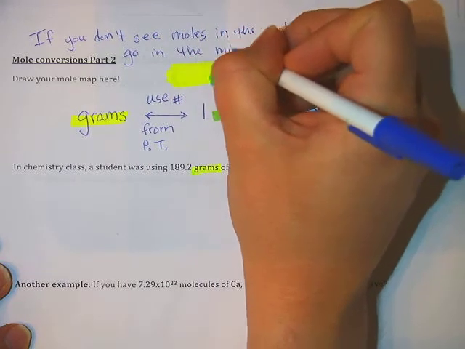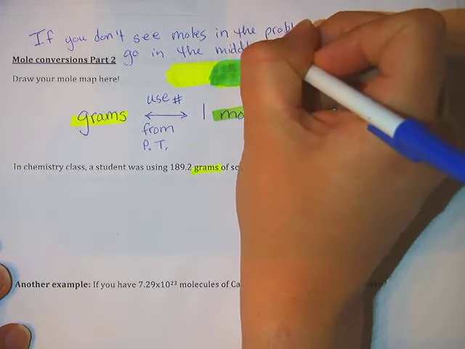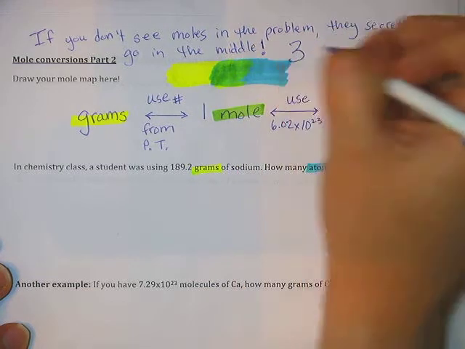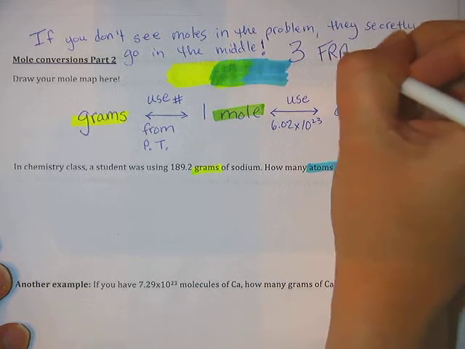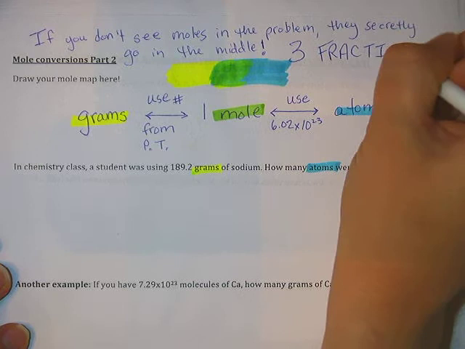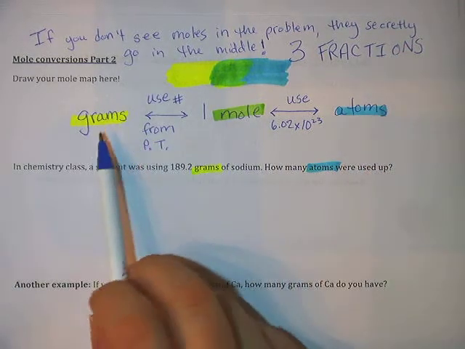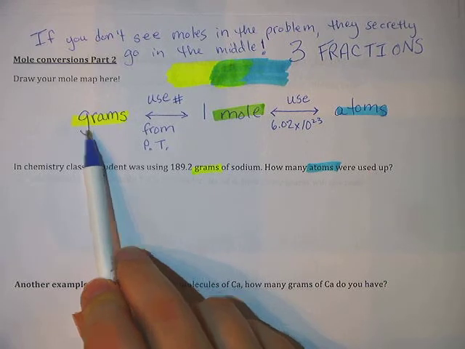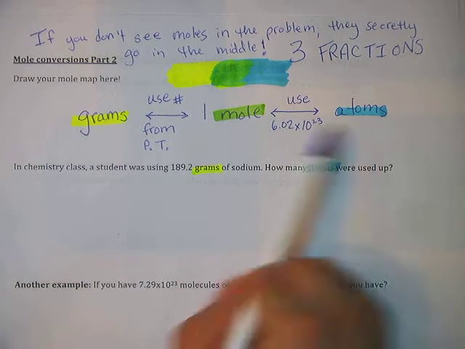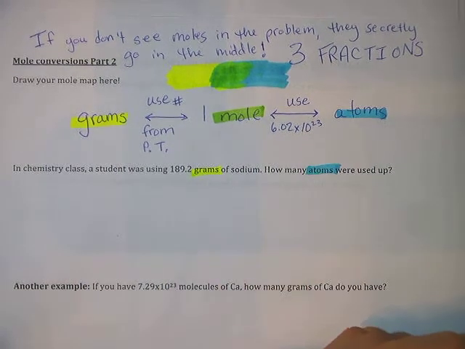Meaning you need 3 fractions. Ultimately, 1 per color. You need a fraction for yellow, a fraction for blue, and you need a fraction for green in the middle.